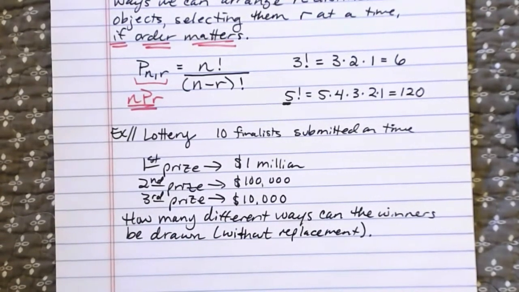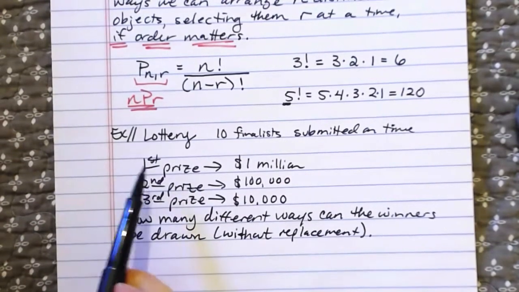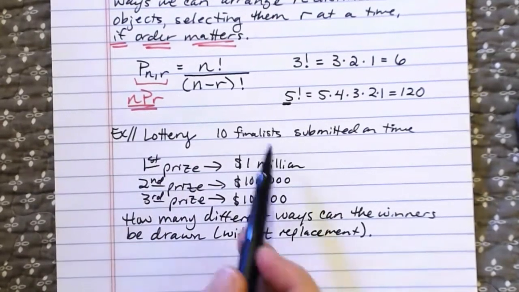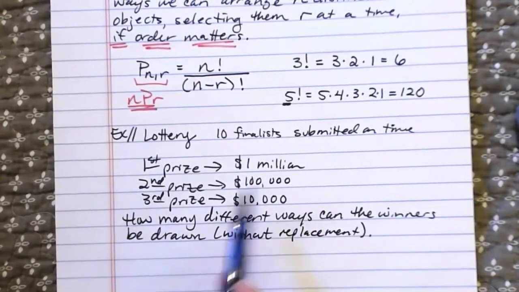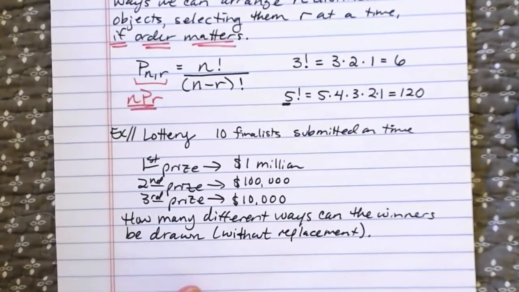Okay, so the first thing that you have to ask yourself when you're deciding whether you want to use permutations or combinations is: is the order in which the individuals are drawn important? And in this case, I think you'll agree, it's going to matter a whole lot to you whether you get picked first, second, or third. If you get picked first, you get the million. If you get picked third, you get the 10,000. That's a big difference. Okay, so order here matters.